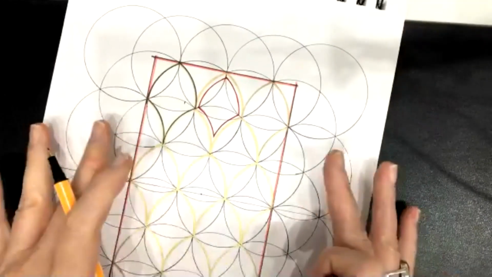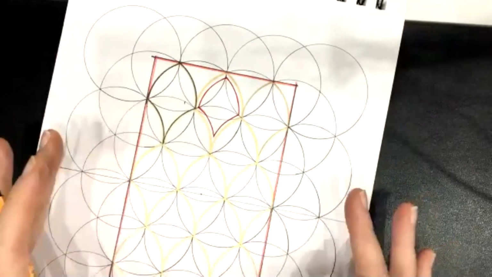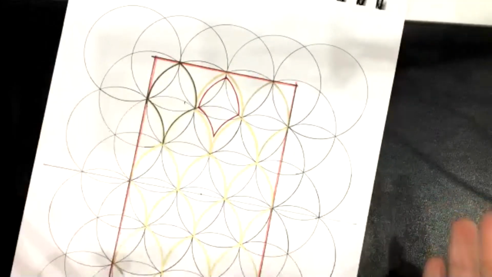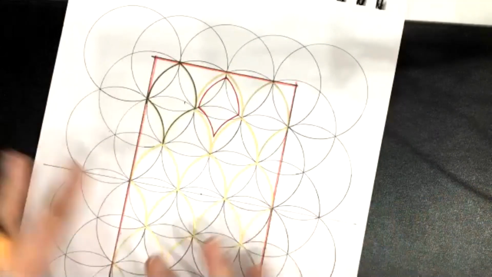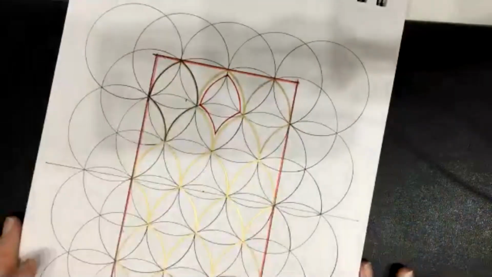So outlining circles or circular arcs by freehand is actually, I wouldn't say it's easy to do, but it's a lot easier to do than outlining straight lines freehand. So that's something you might want to have a play with.